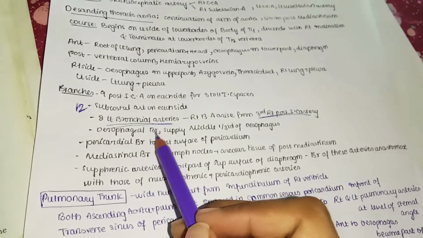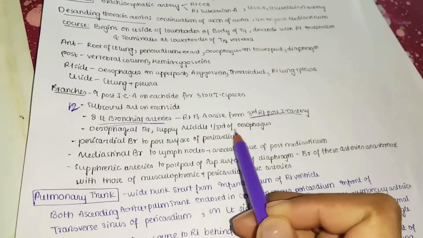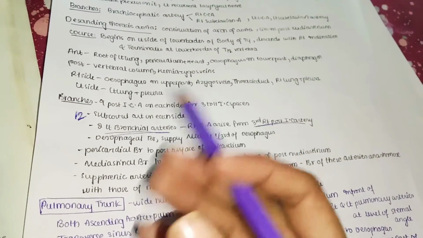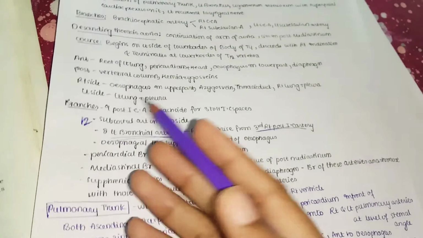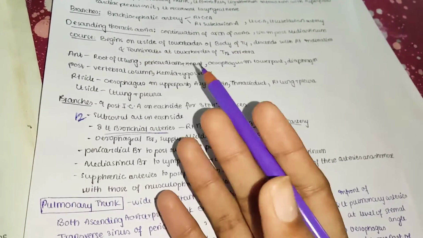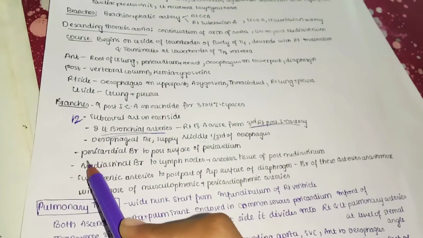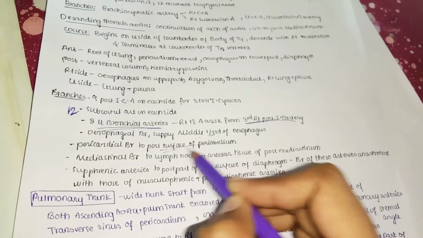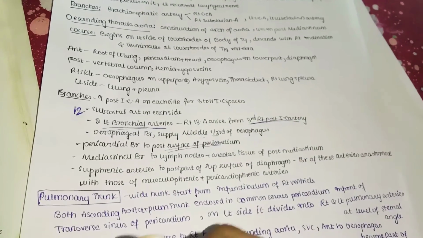And we also have the esophageal branch, which mainly supplies the middle 1/3 of the esophagus. So what are the structures mainly supplied by the branches of the descending aorta? You have the posterior intercostal artery, subcostal artery, bronchial arteries, esophageal arteries, and also the pericardial branch to supply the posterior surface of the pericardium.